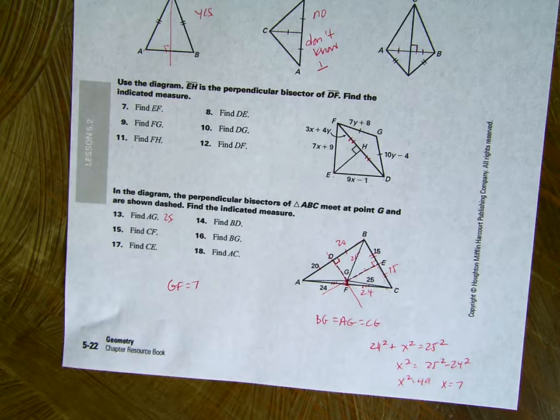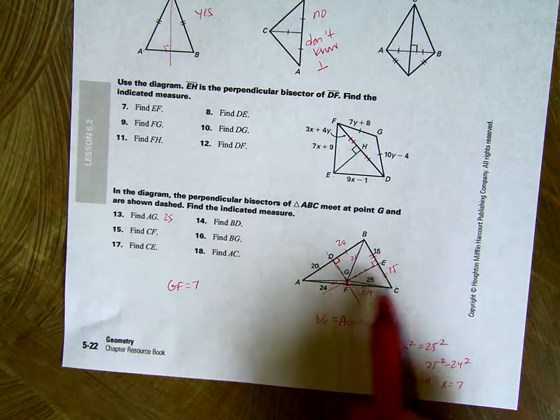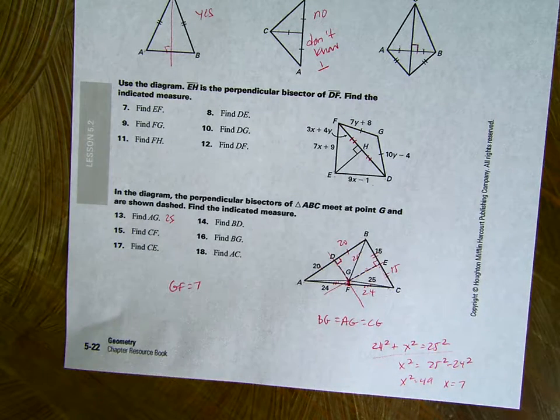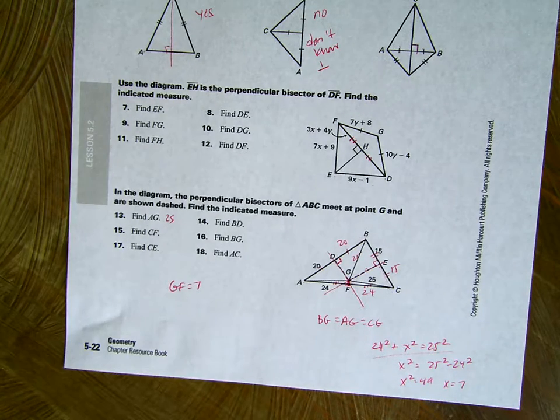Although they don't ask me for it. But just the whole idea that you've got right triangles there. And good old Pythagoras. All right. Hopefully that goes smoothly.